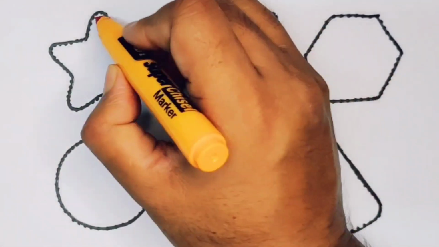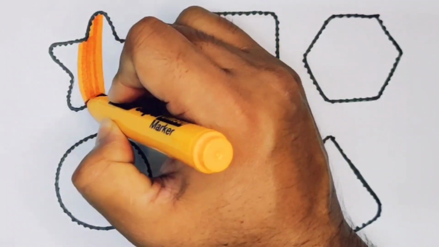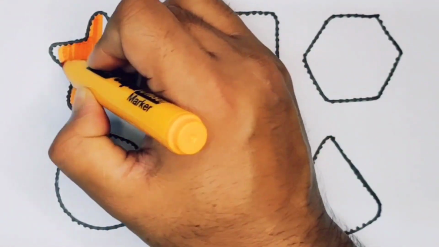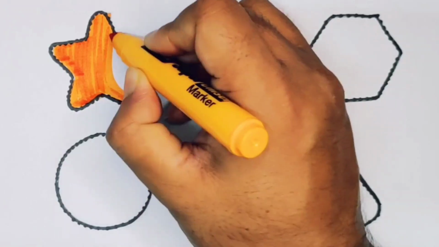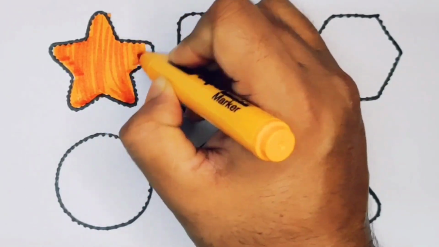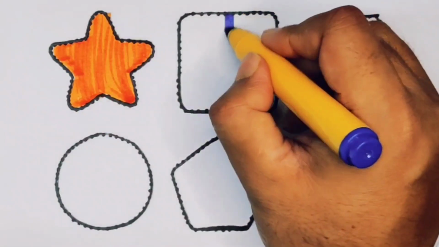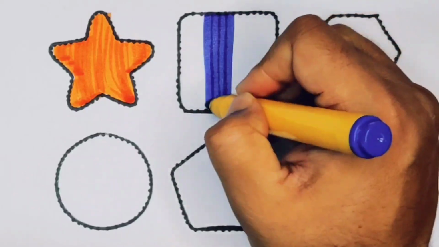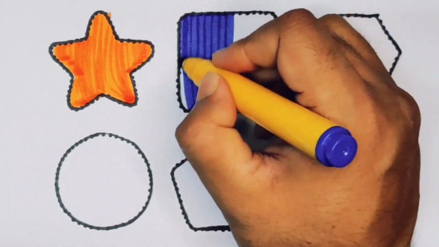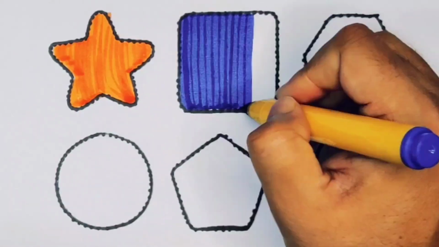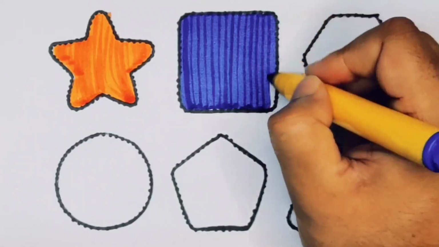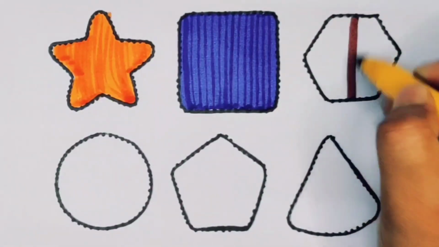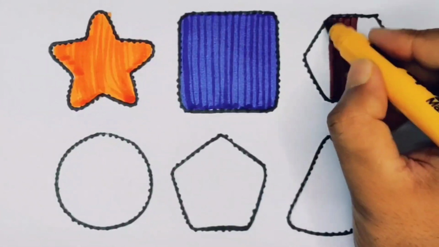Now you're going to put the color. Orange color, star. Blue color, square. Chocolate color, hexagon.